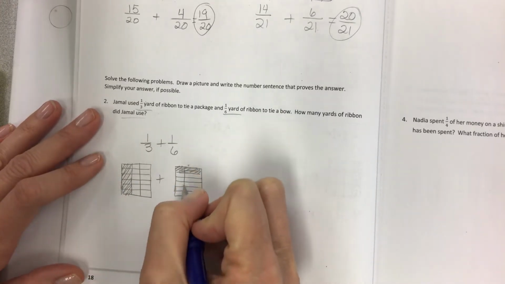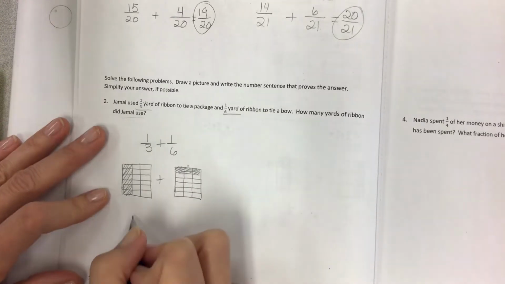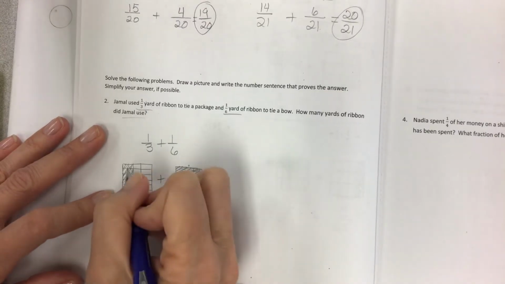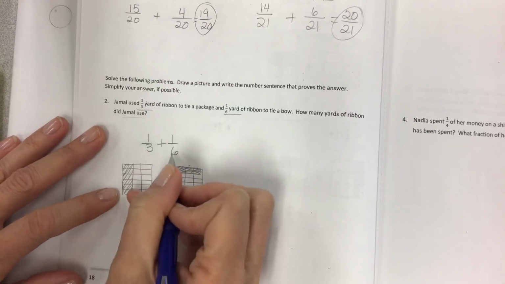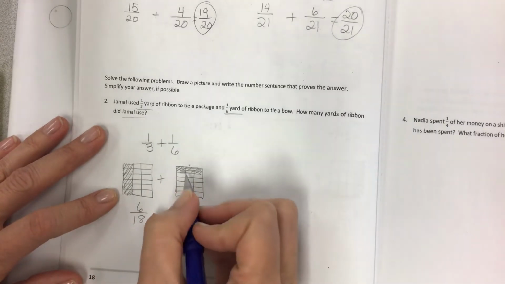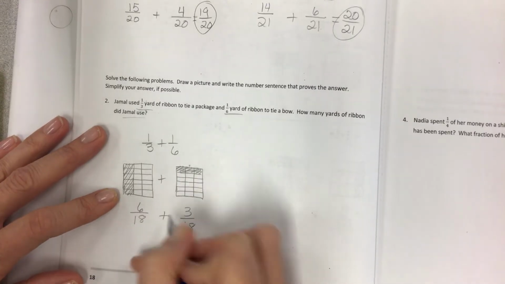And lay the 3rds over the 6ths. And now we have 18ths. And I had 1 before, but that's times 6 now, so now it's 6.